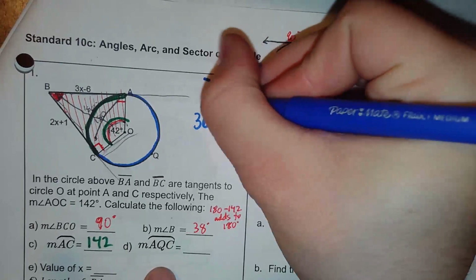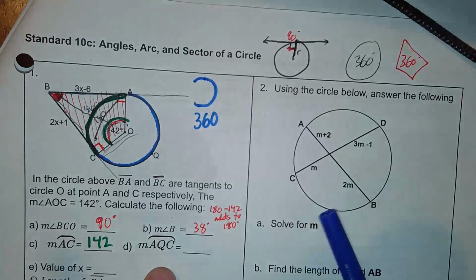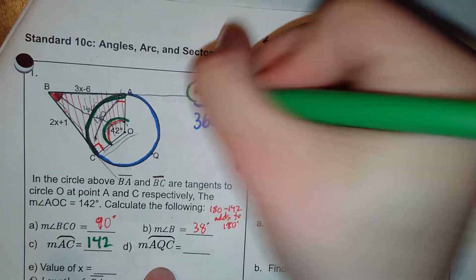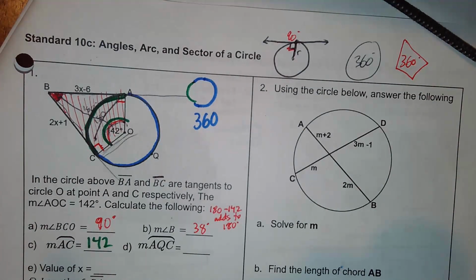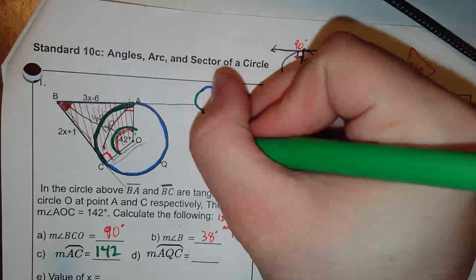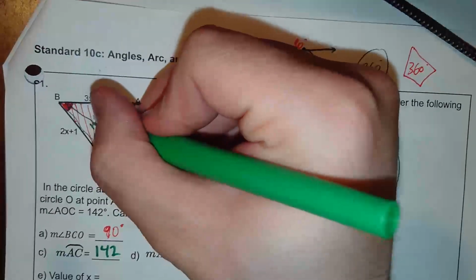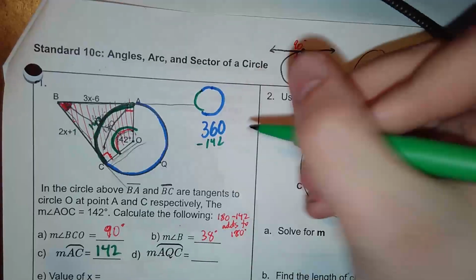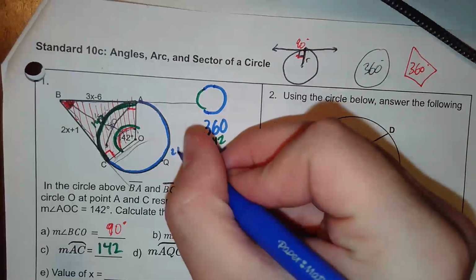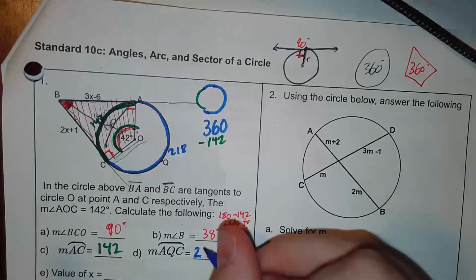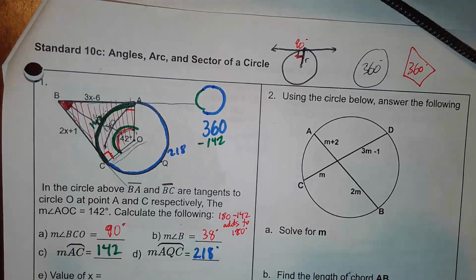So since we have a major arc and a minor arc, we know that we're going to get 360 minus 142. 360 minus 142. That would be 218. 218 would be the correct answer for that one.